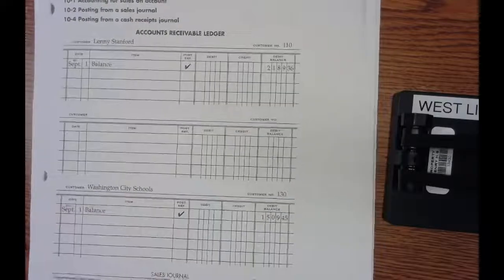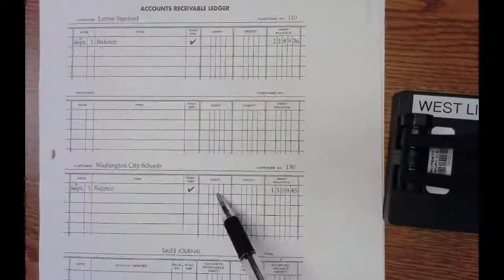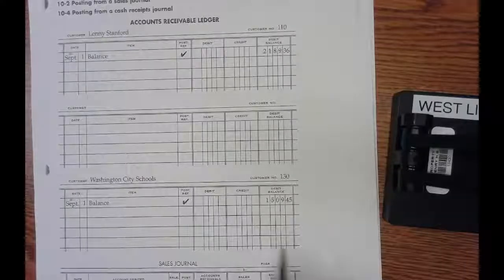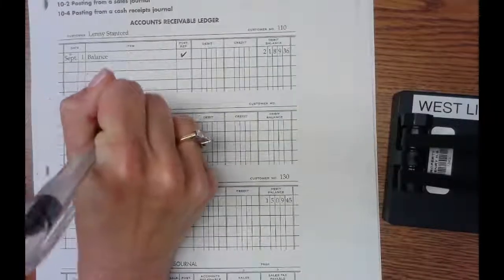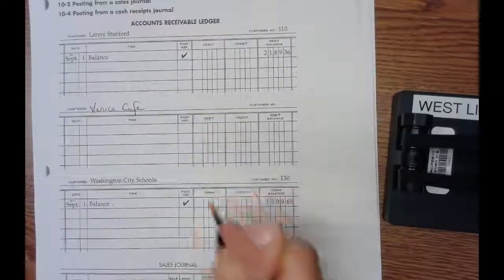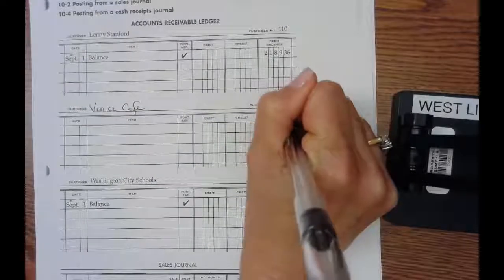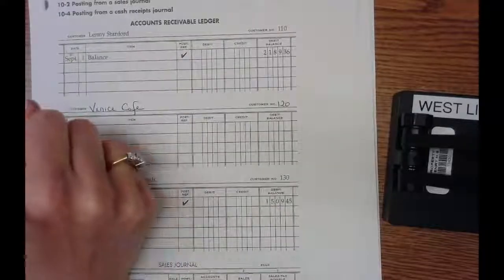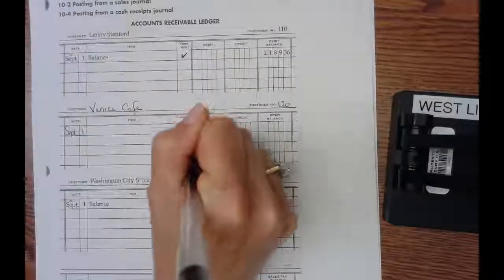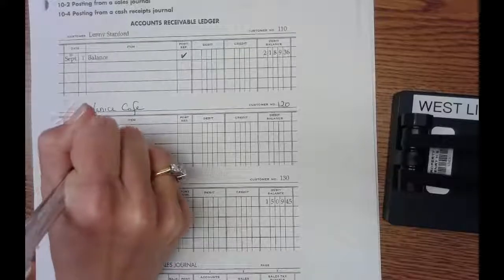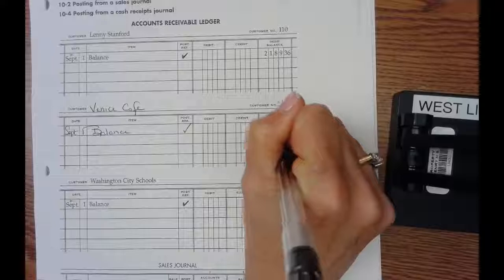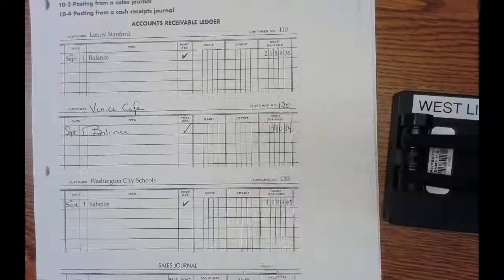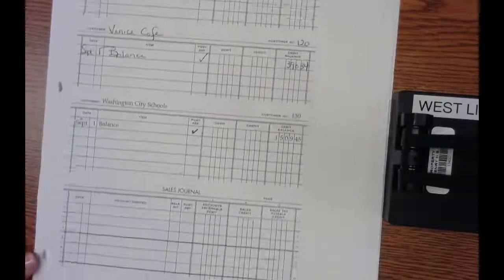So here we see an accounts receivable ledger. We already have two accounts filled in. So in this blank area, we're going to fill in the name of this new customer for us, and that's Venice Cafe. Their account or customer number is 120, and on September 1st, their balance, and we do a check mark and posting reference, is $390.34. That's how you just open up a new account in an accounts receivable ledger.